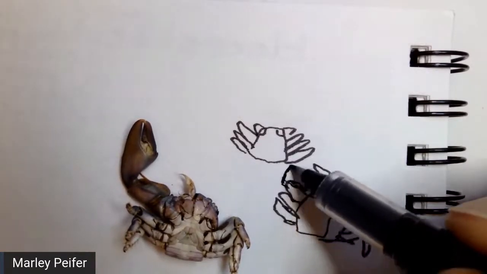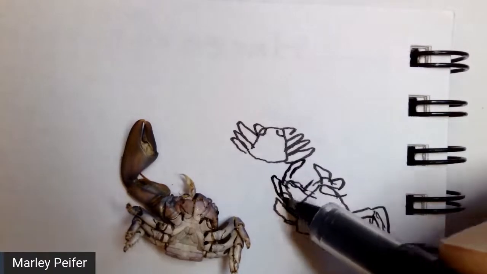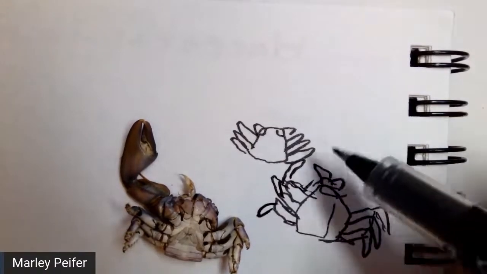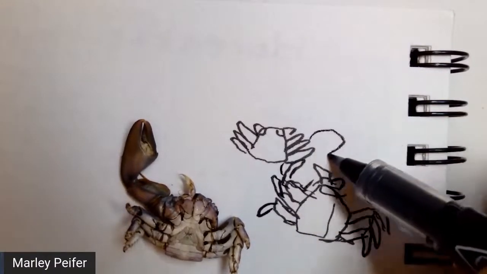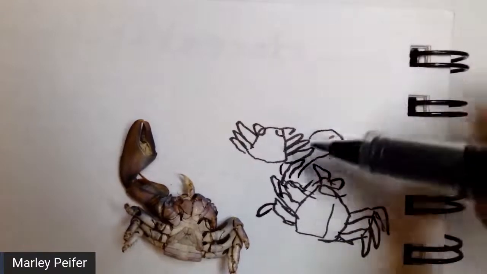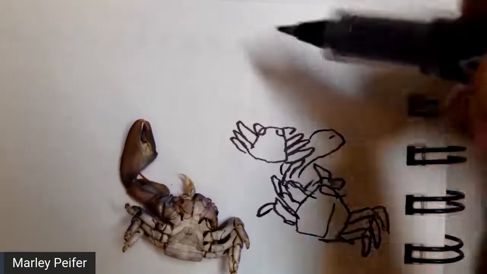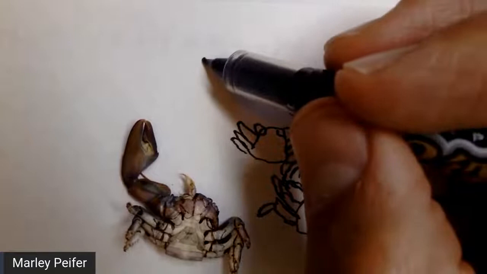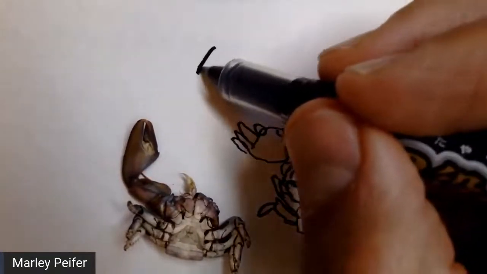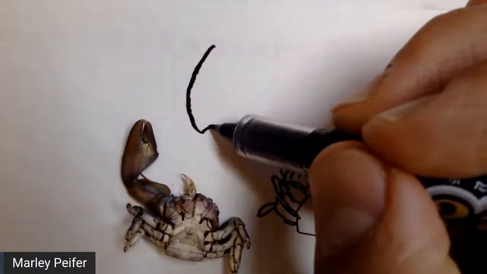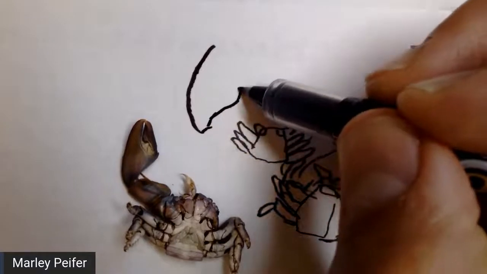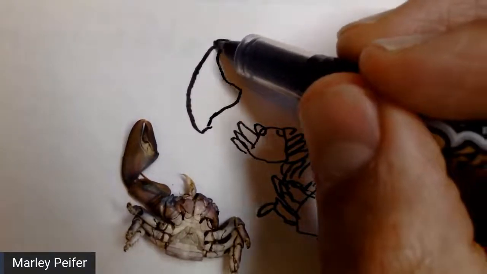Okay, so this leg's coming forward. I'm getting stuck in the details and running into my other overlapping one. So when this starts happening and you're not liking your drawing, just keep going. Now, to sort of mix it up a little bit, I'm going to focus on just the claw.